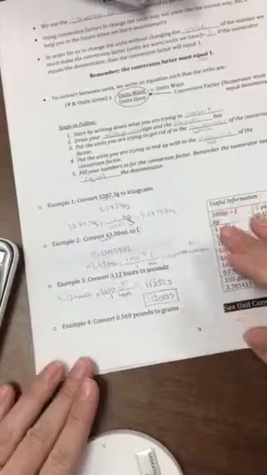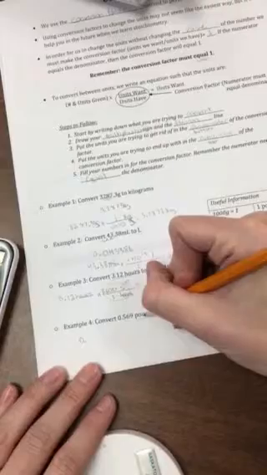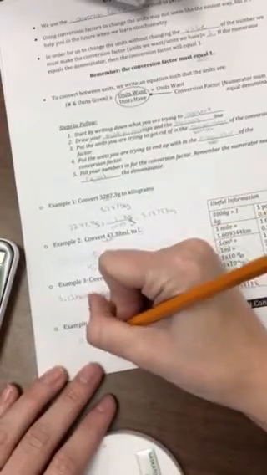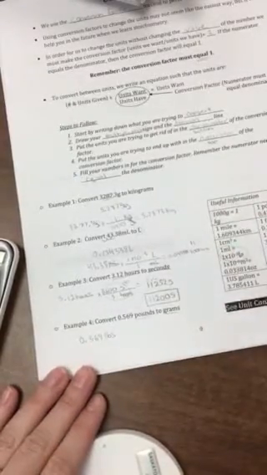Okay, and then we have one more example here. We're going from pounds to grams. This is definitely one I wouldn't be able to do in my head. I'd have to use a conversion factor. So start with the number and units given to you in the question. You might want to take a minute to pause the video and try this one on your own, but I'm going to just work through it right now.